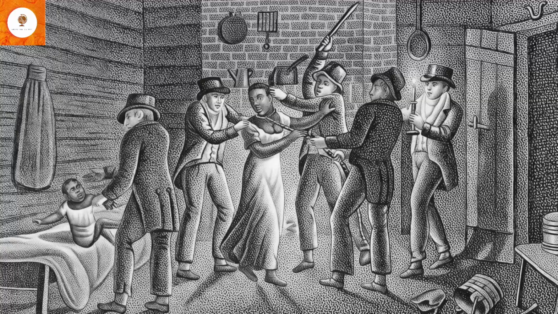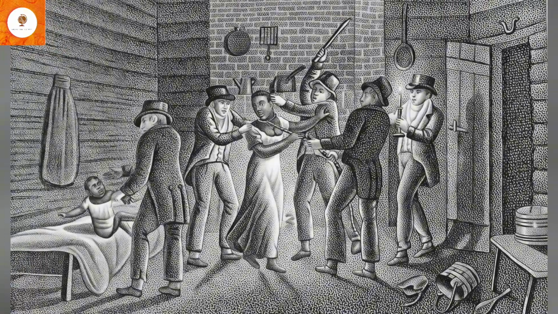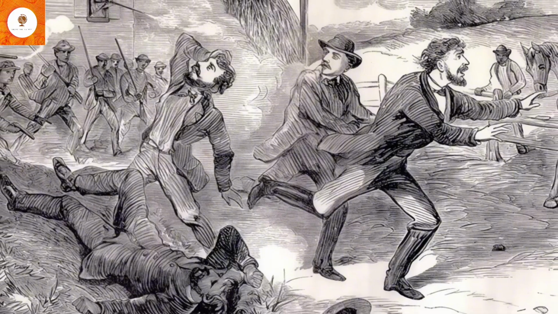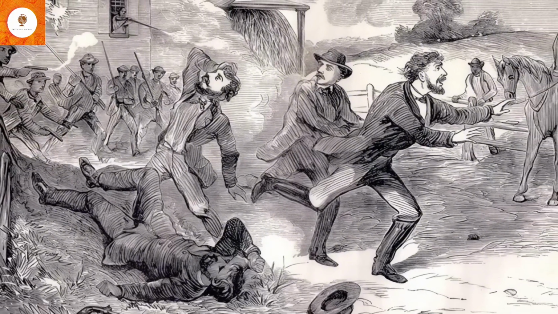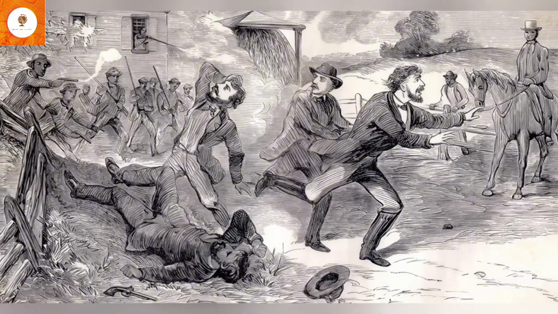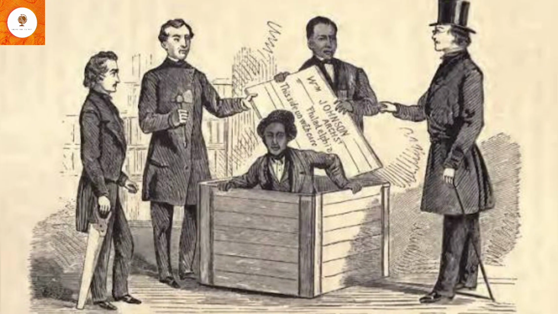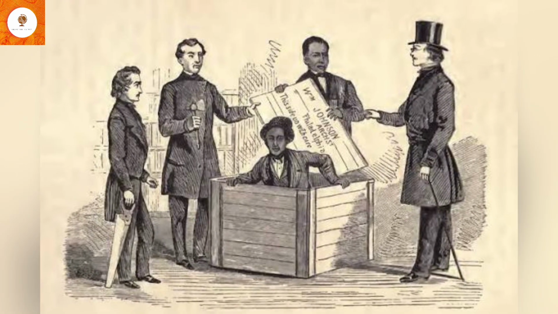This law did not just strengthen slavery, it nationalized it. Free states were required to help capture runaway slaves. Northern citizens could be fined or imprisoned for refusing. Black Americans could be kidnapped with little evidence. Judges were paid more to rule for slaveholders.